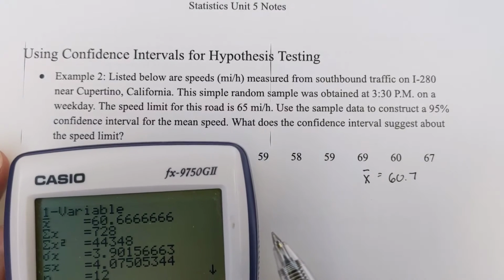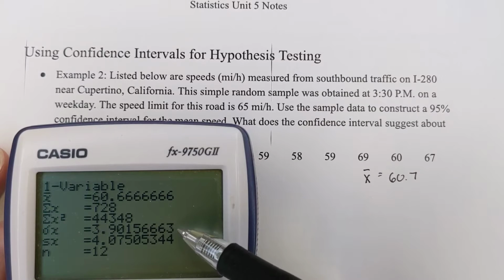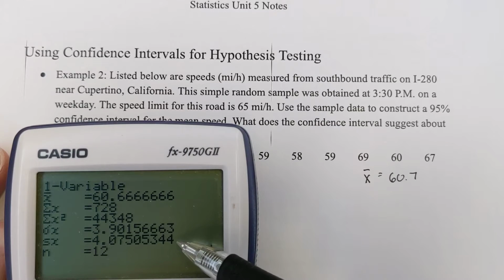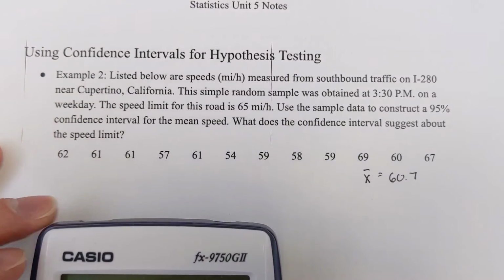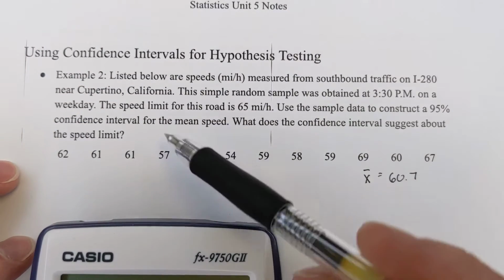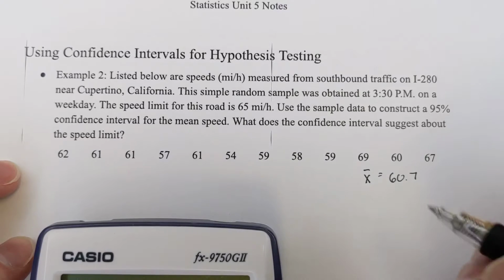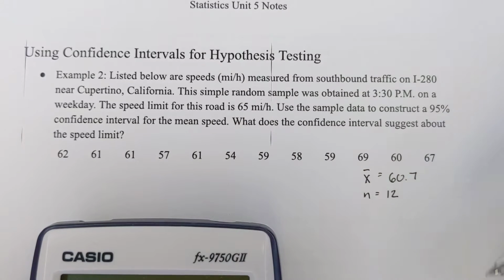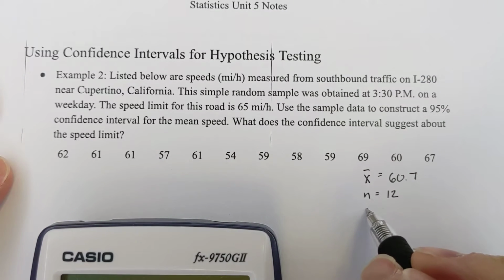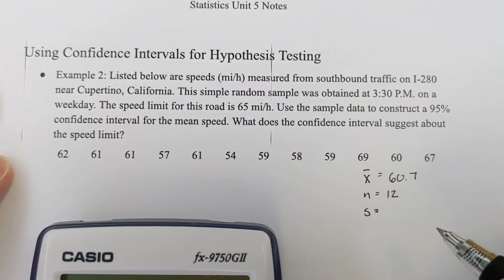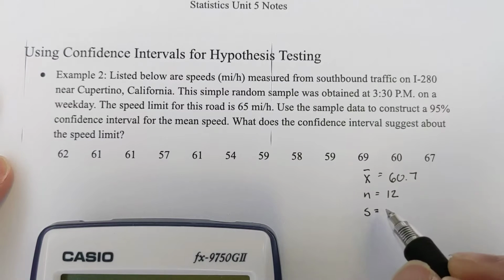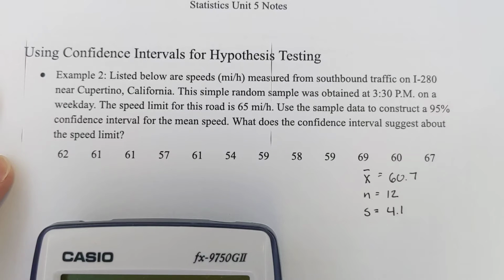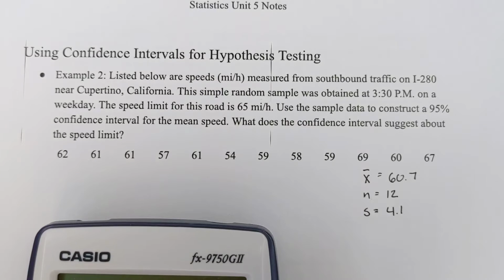And now if you look down here on my calculator, I actually have 2 standard deviations. There's sigma and there's S. So sigma would be if there were only, how many are there? 12. So we'll jot that down. There's 12 cars. If there are only 12 cars in the world, I've measured the population. I measured every car that drove down that road. But that's not the case. So I can't use sigma. I have to use S because I didn't clock every car. I clocked a sample of them. So S is 4.1. So those are the numbers that I need for my formula.